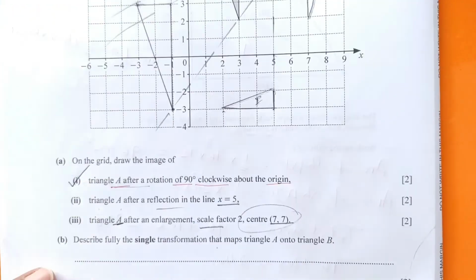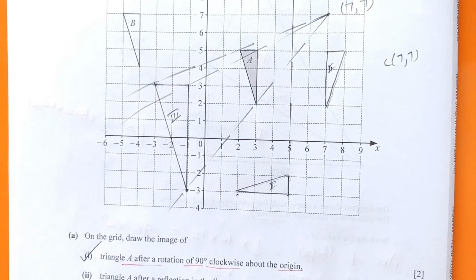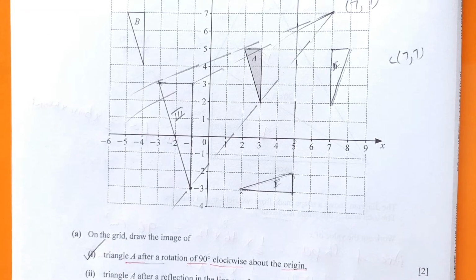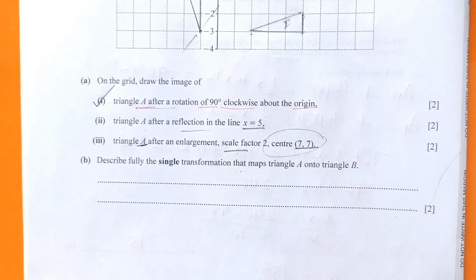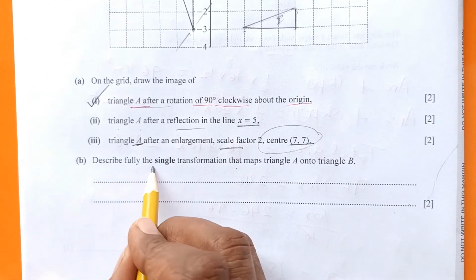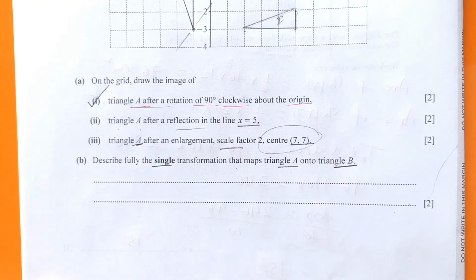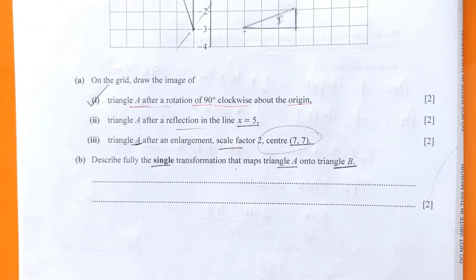Right? So this is part 3. Okay? So you can see all these three parts of part A of the 9th question. Now part B: describe fully the single transformation that maps triangle A onto triangle B. So now from A onto B.